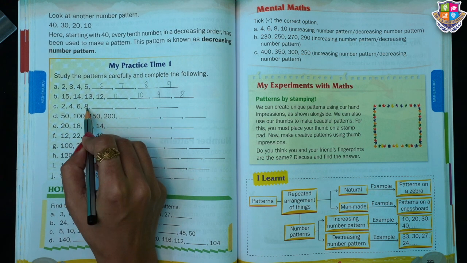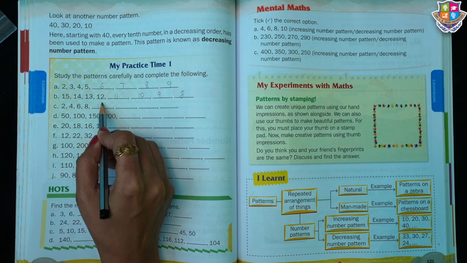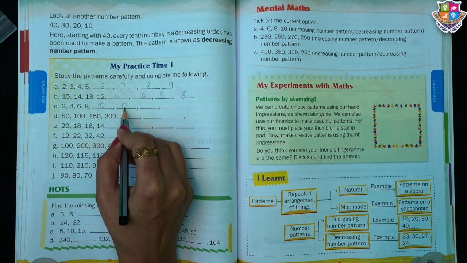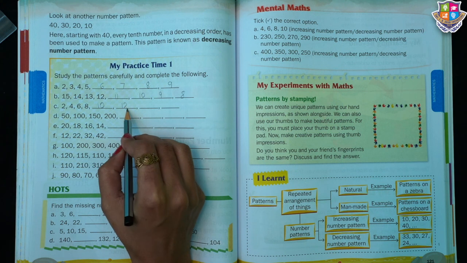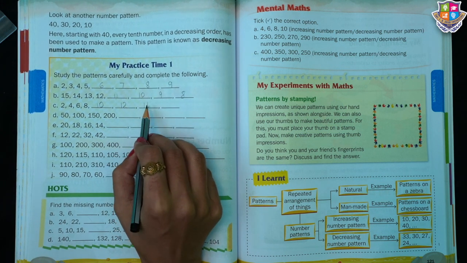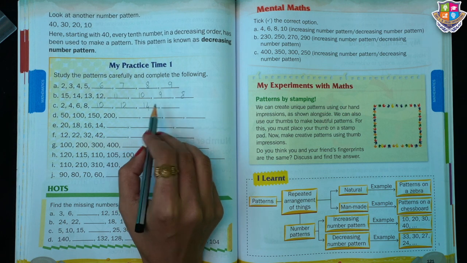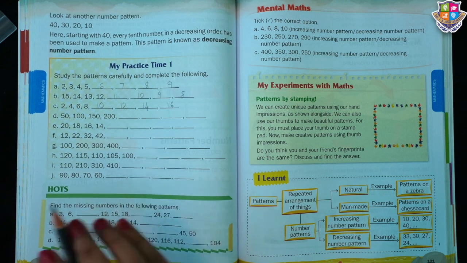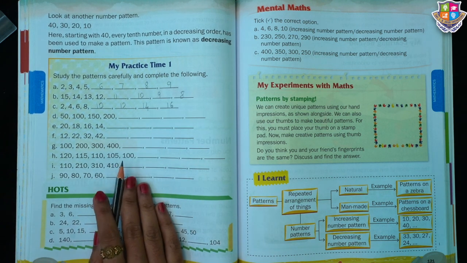Now after 8, 9 we are not going to write, we are going to write 10. After 10 we are not going to write 11, we are going to write 12. After 12 we are not going to write 13, we are going to write 14. After 14 we are not going to write 15, we are going to write 16, okay. The remaining you are going to solve similarly.